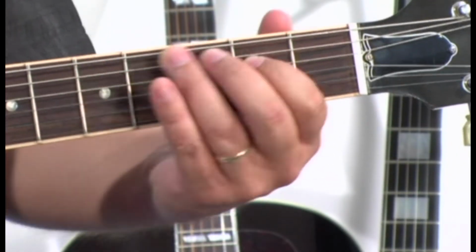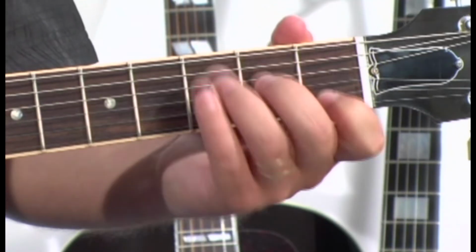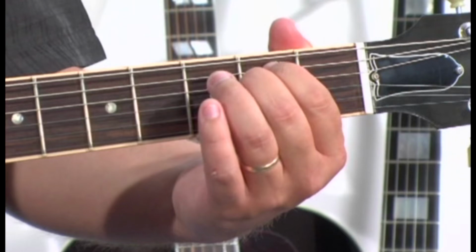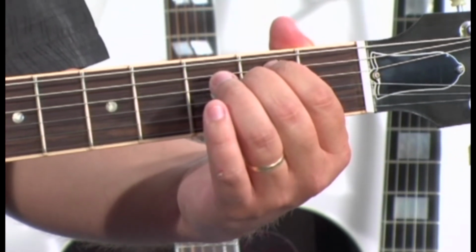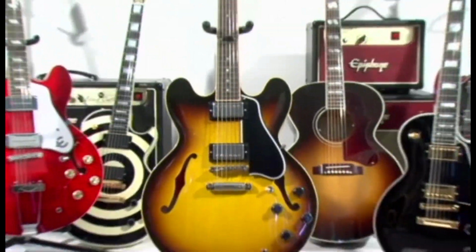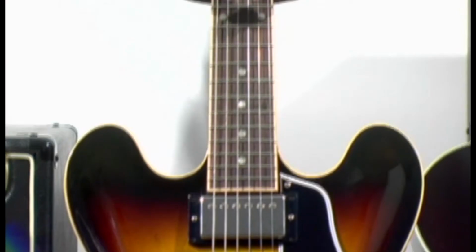harmonies, and chords, giving you a solid foundation to build or write your own songs, as well as learn your favorite pieces from other musicians. Here I'll be playing a Gibson ES-335 electric guitar.